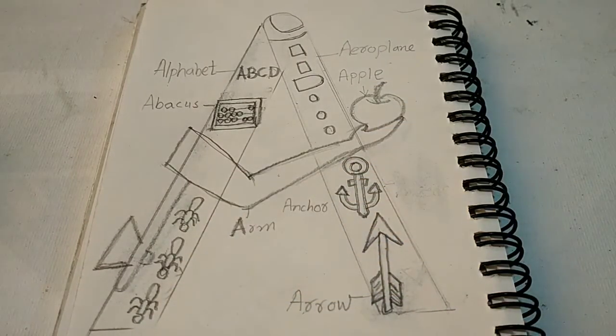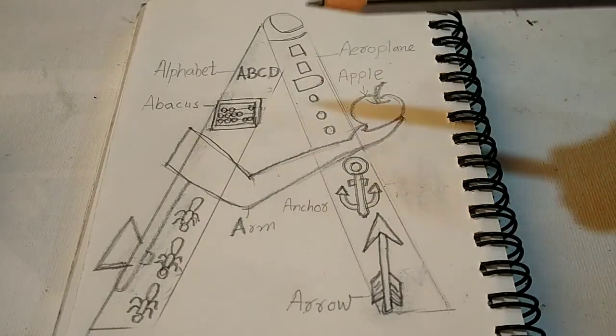See. Okay. Now we'll do black sketch pen.